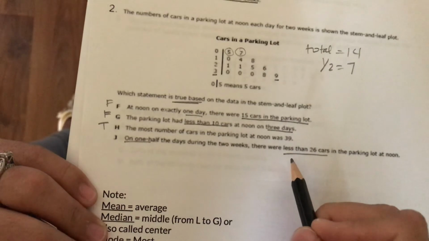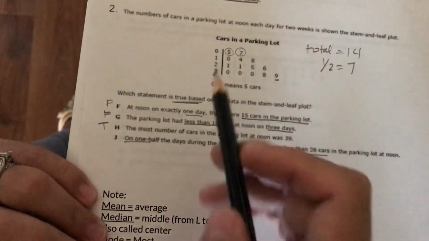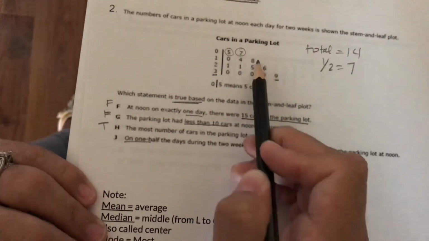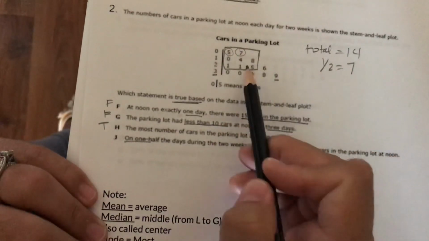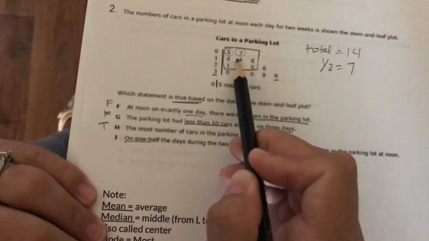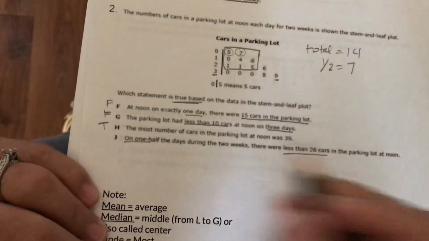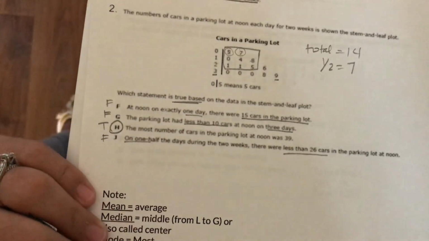Now, were there 7 cars that were less than 26? Less than 26, that's 26. So that means that these are all less than 26. That's 1, 2, 3, 4, 5, 6, 7, 8. That's a lie. There's 8 that are less than 26, not 7. So H is my answer.